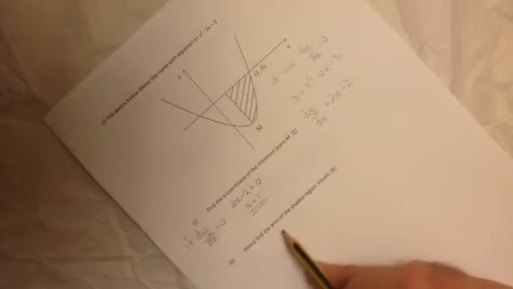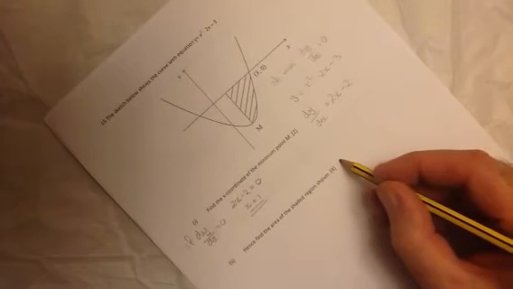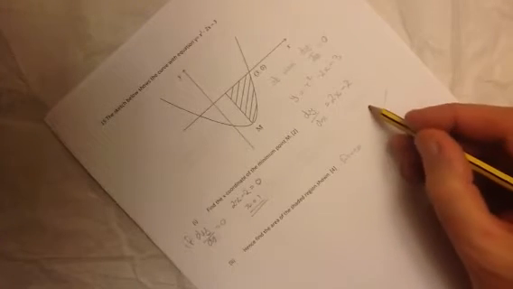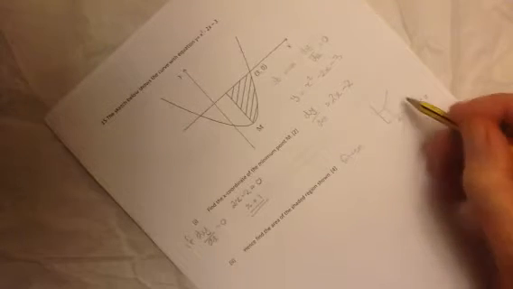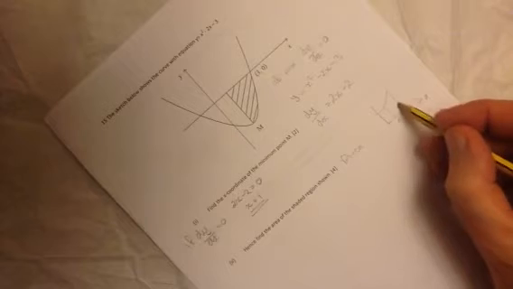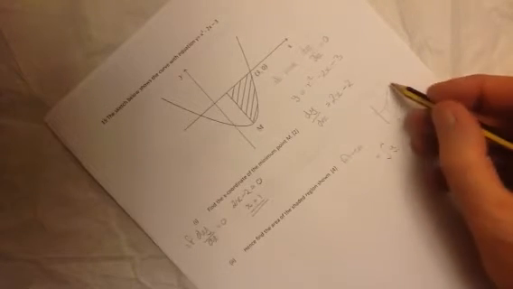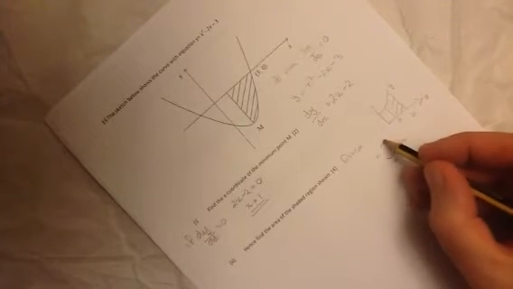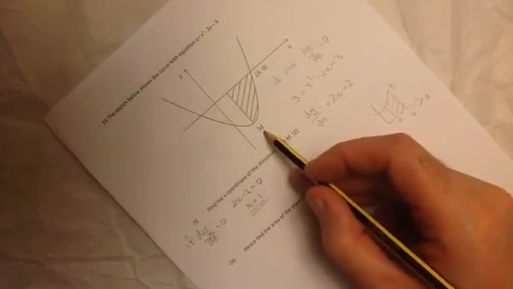Part 2 then, hence find the area of the shaded region. Okay, now most of you will remember that the area of any curve between the x-axis and two x values a and b is given by the integral, the equation of the curve y integrated with respect to x between the limits a and b. So in this case our limits are going to be 1 and 3.